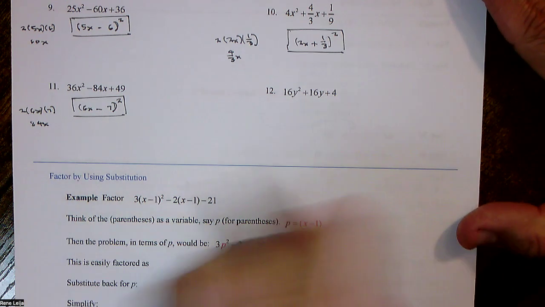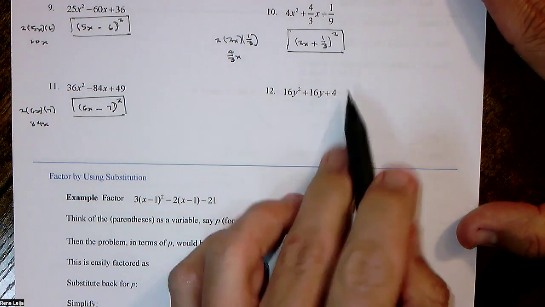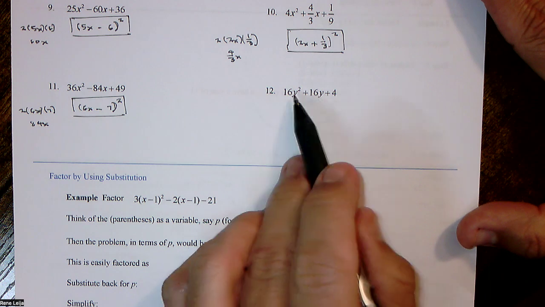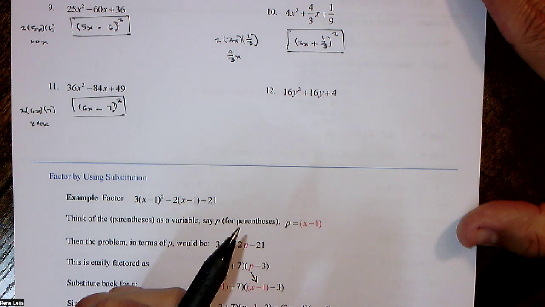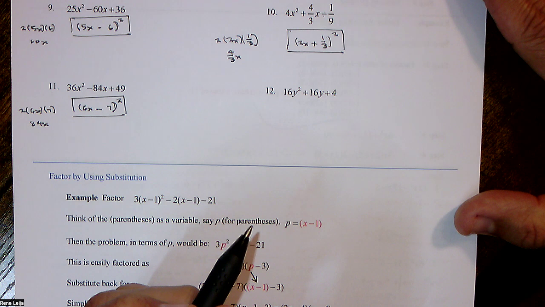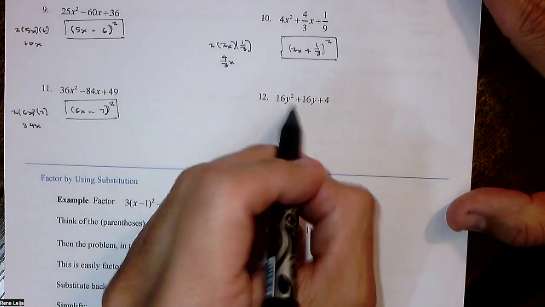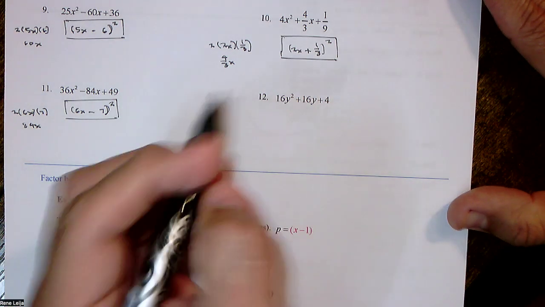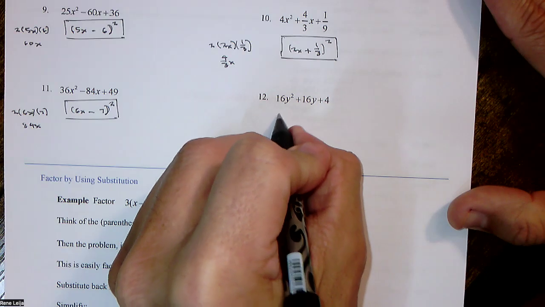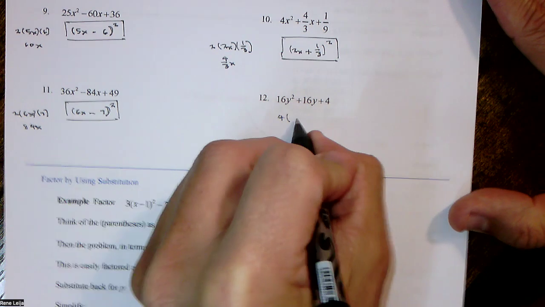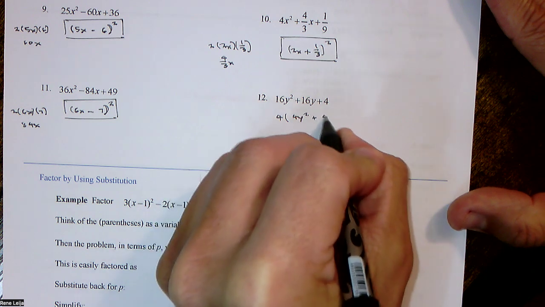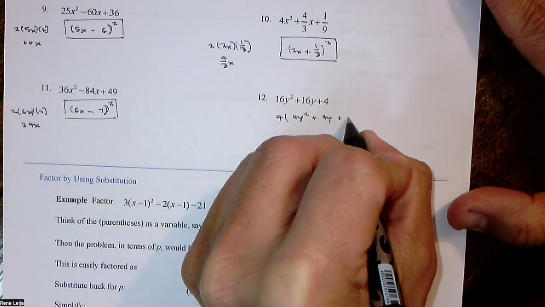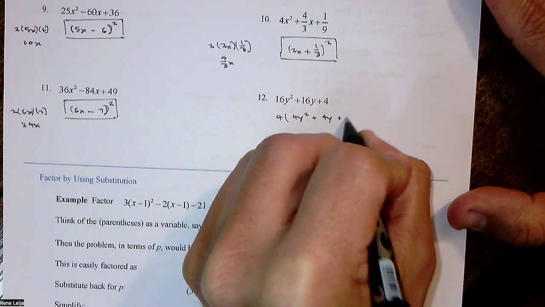Okay. Now, number 12, be very careful because it does look like a perfect square trinomial. But we've got to be careful because look, it has something in common. There is a 4 that's common. So this is a 4 times y squared plus y plus 1.